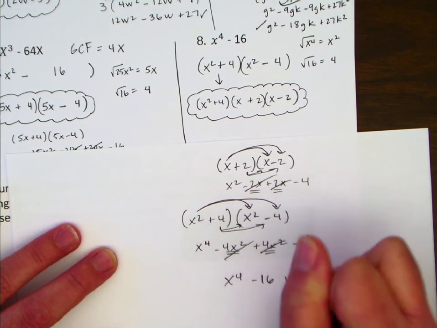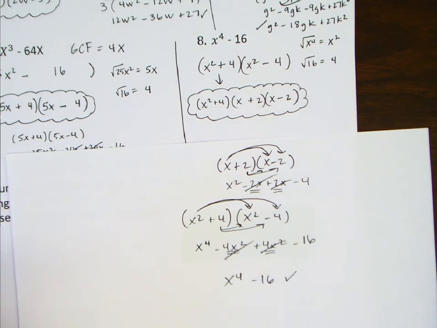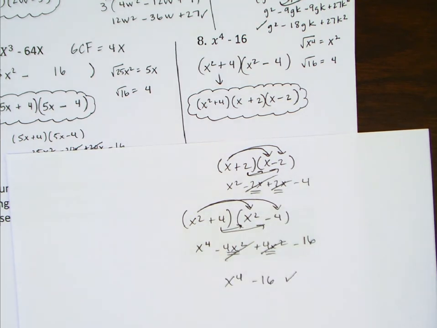Check. So when you're doing your check, and let's say this was a test question, I would definitely be looking for both of these steps. If these steps were not there, you're not going to get points for the question. Okay? So if you're struggling, all that means is you need more practice.